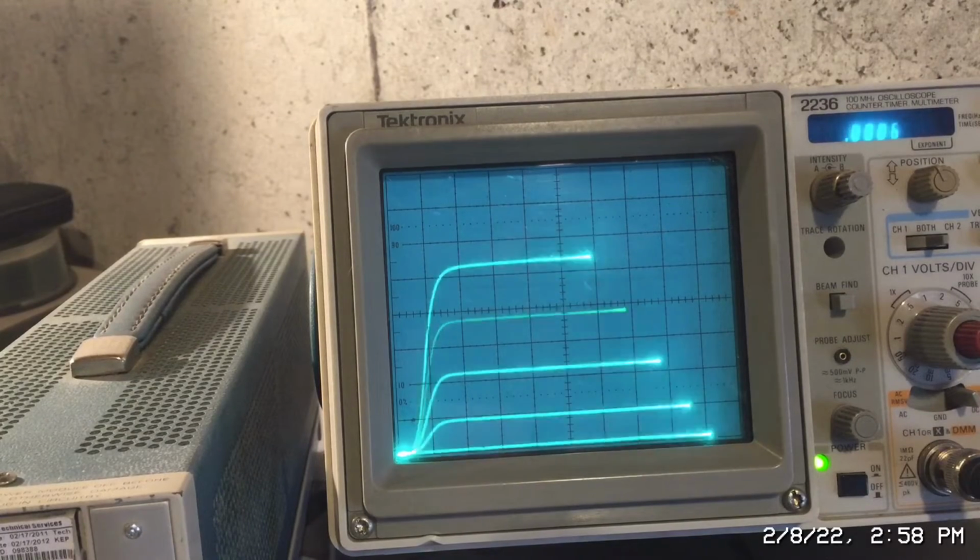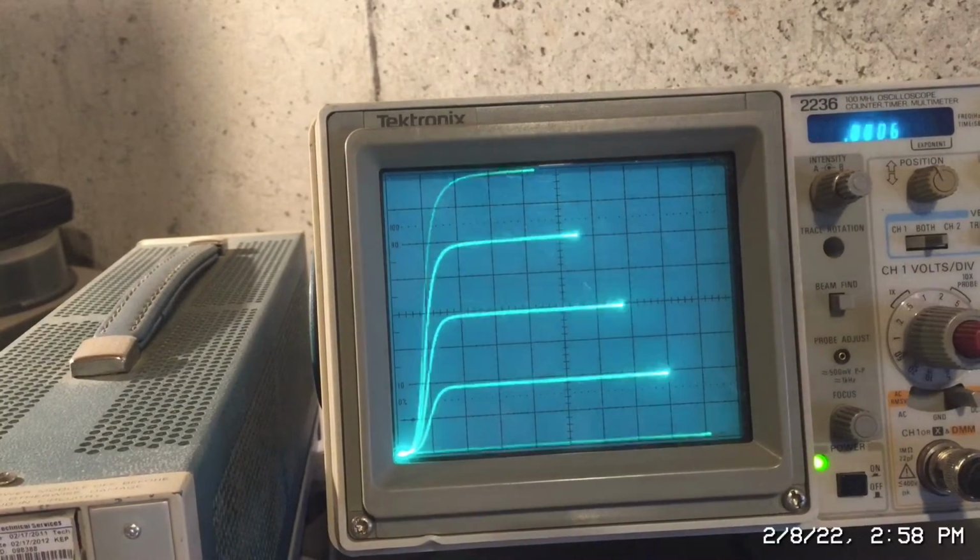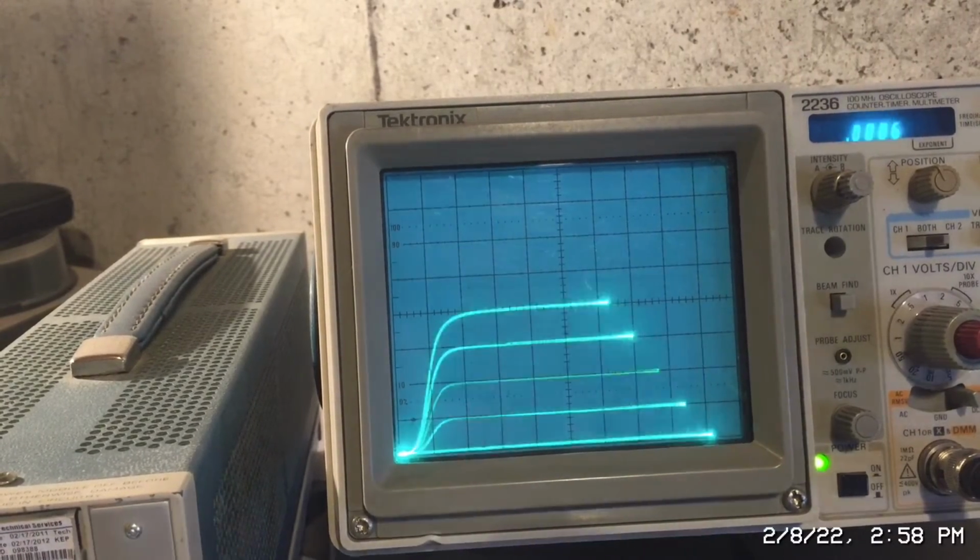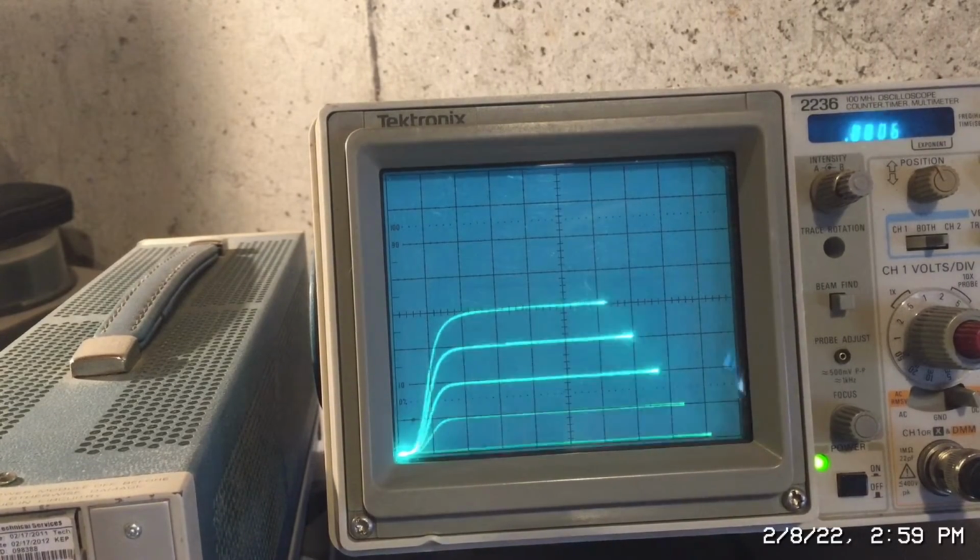Okay, let's go back to our baseline again. We'll change the resolution here. Now I got another 3904, and this particular one is from Motorola. And we'll see how that compares.